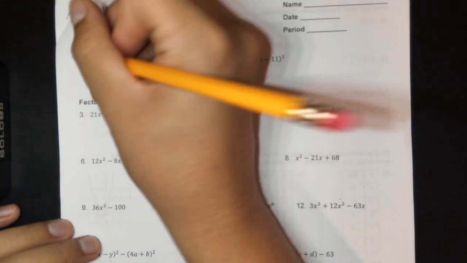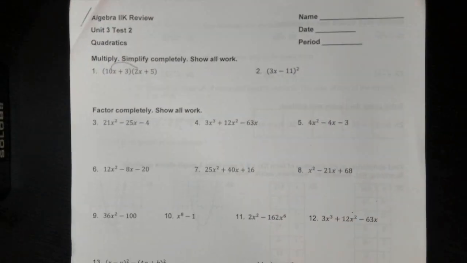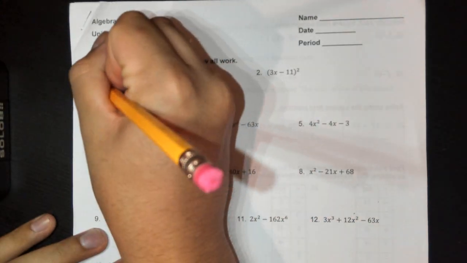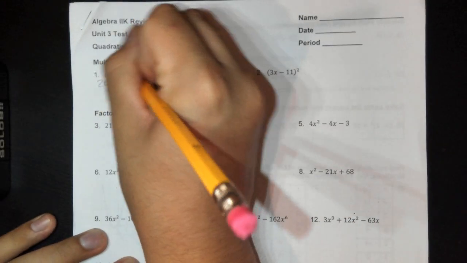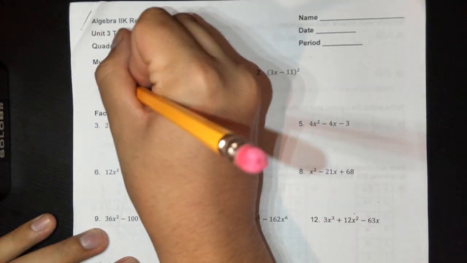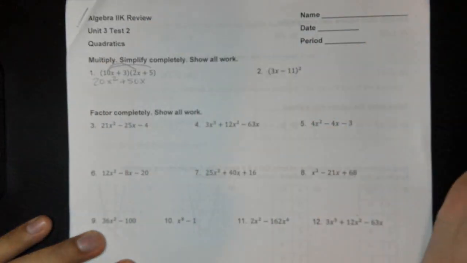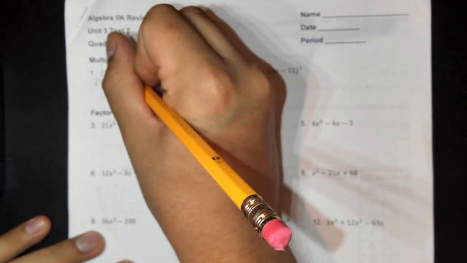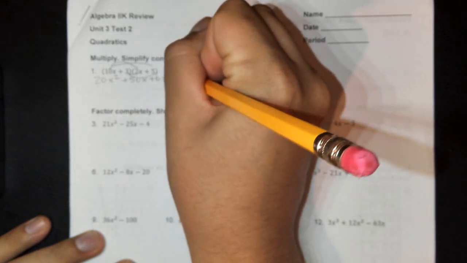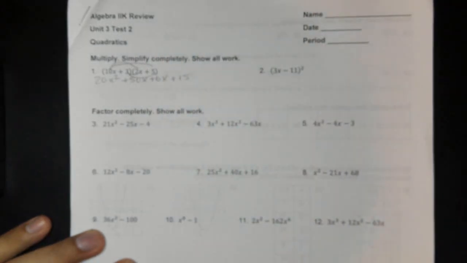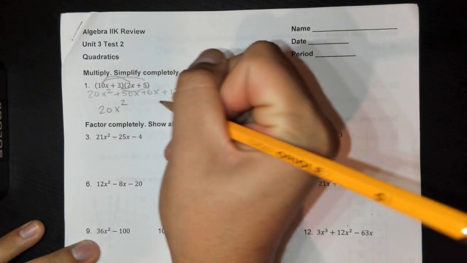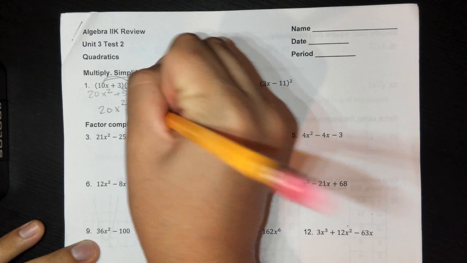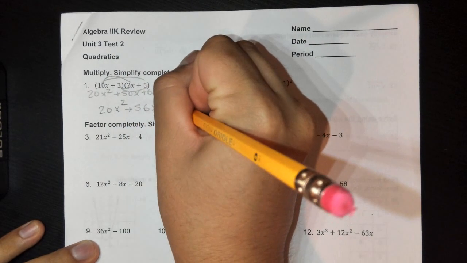Alright, so I'm going to multiply this together. We got 10x times 2x, which is going to be 20x squared. 10x times 5, which is plus 50x. Then we got 3 times 2x, which is 6x. And then we got 3 times 5, which is 15. Alright, then combine your like terms. You end up with 20x squared plus 56x plus 15.